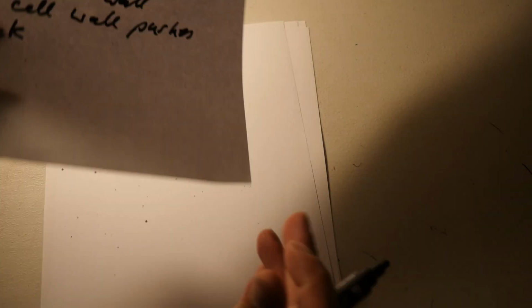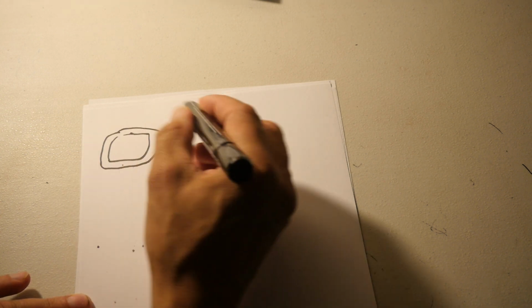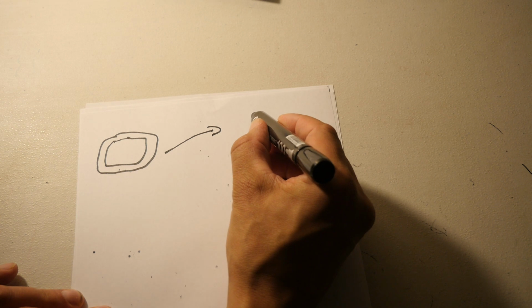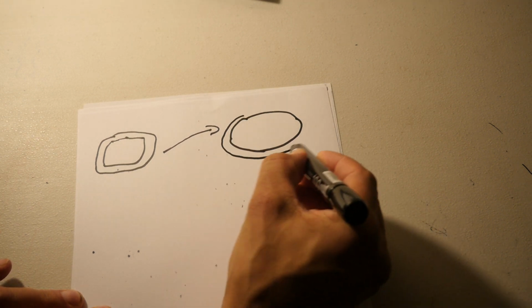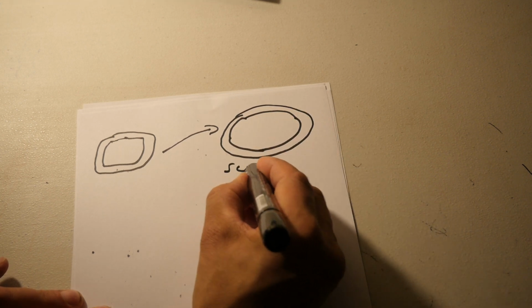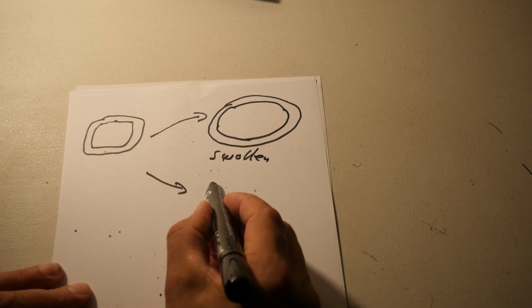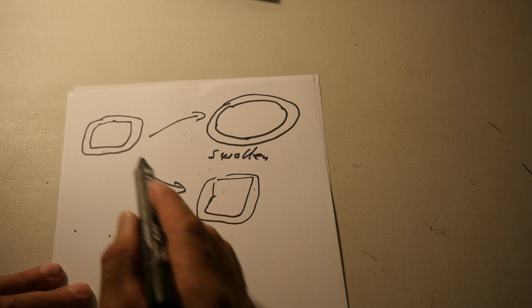You can give a quick demonstration, I suppose. If you take a plant cell like that, with the cell wall, if you make this swollen, it becomes very round. It's quite difficult to draw, but it becomes like that. So it's swollen. The other option is normal, which is meant to be the same as that.